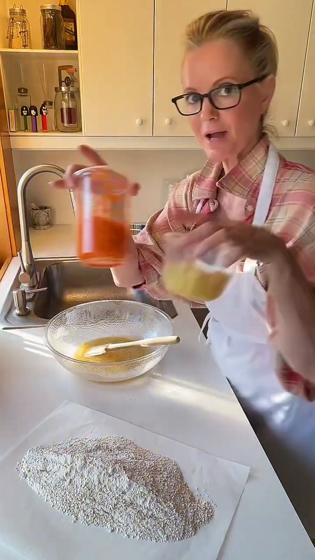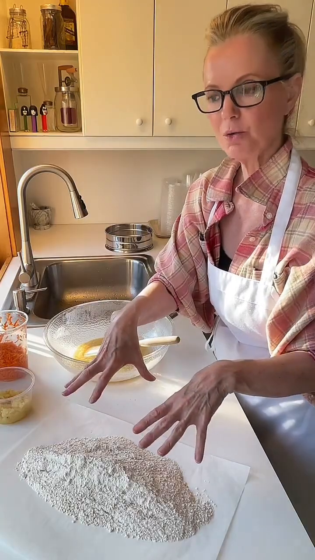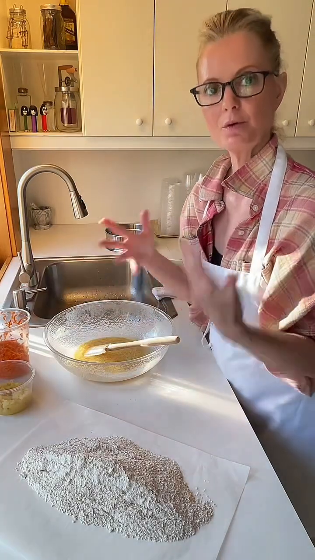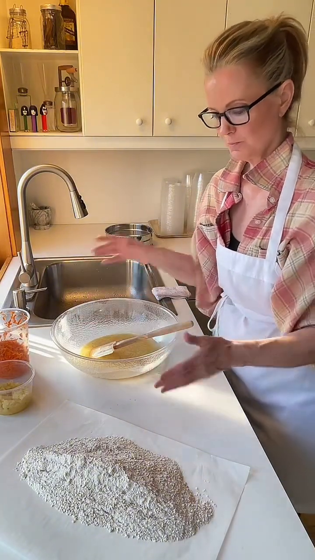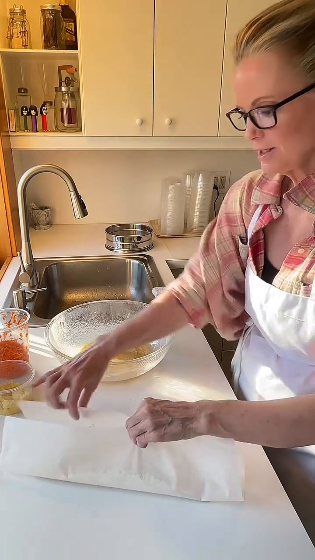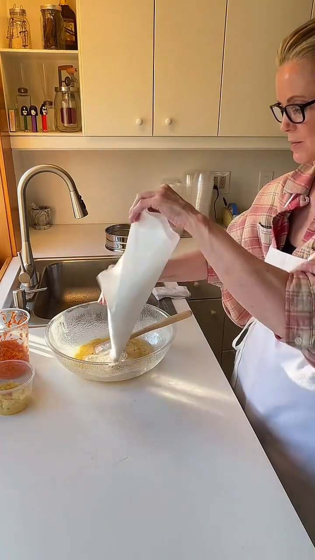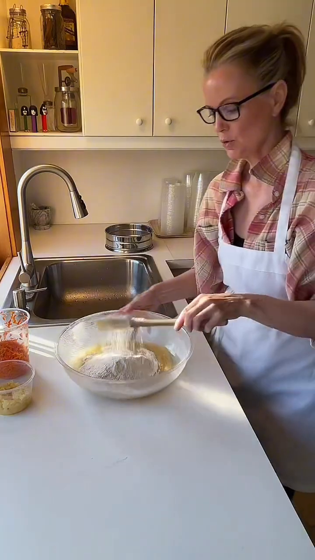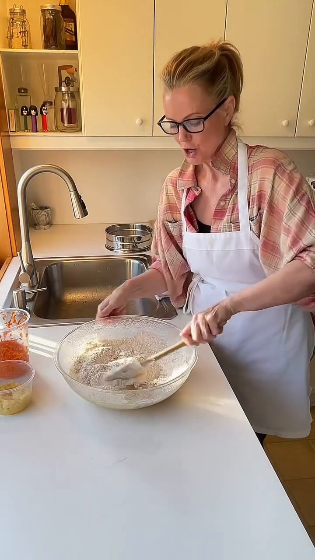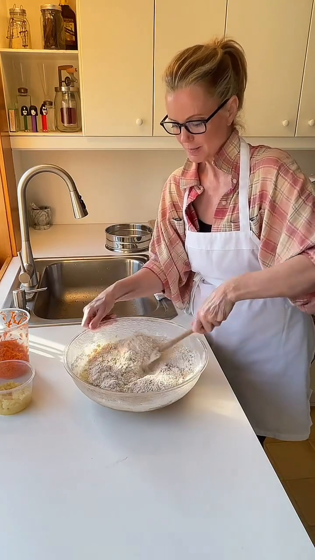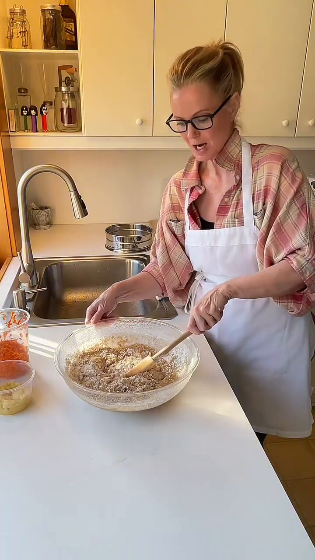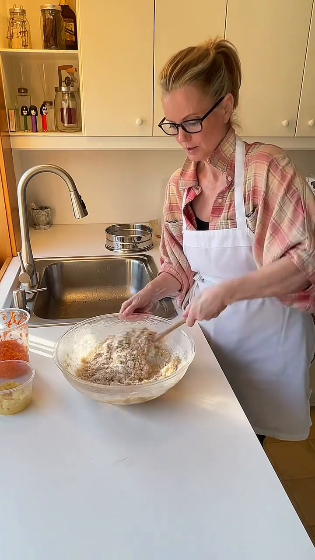What I'm going to do, because I have to add these, if I added my flours, my dries into this and then added this, I think that would be overworking. So what I'm going to do is stir this up, get it moving, and then I'm going to take my dries, just like this, and I'm going to put them in, and I'm going to take my spatula and properly fold, but I'm going to stop folding short of incorporation, and then I'm going to add my carrot and my pineapple.